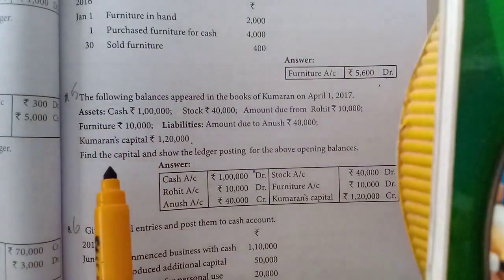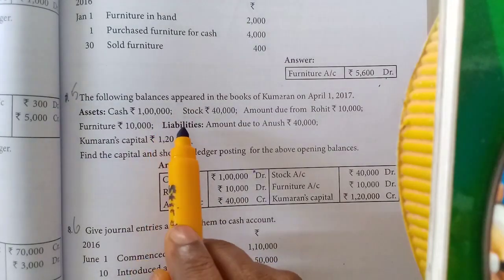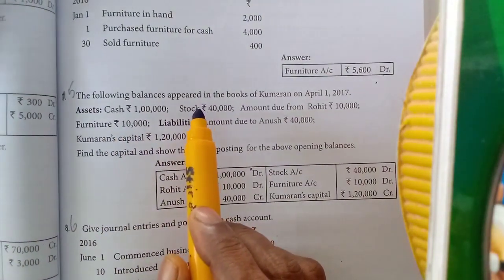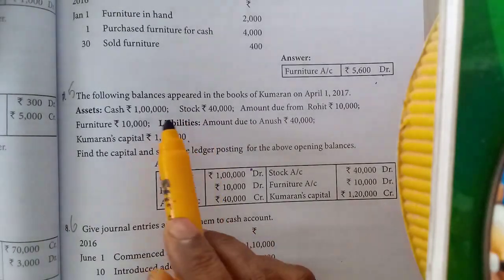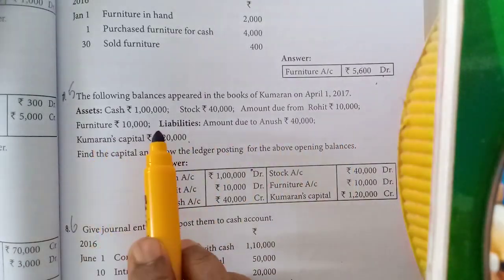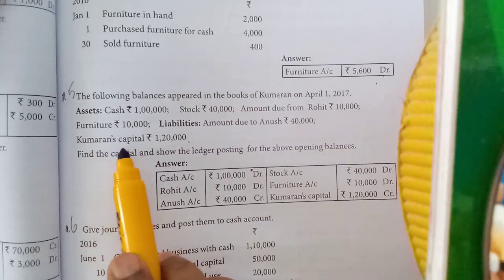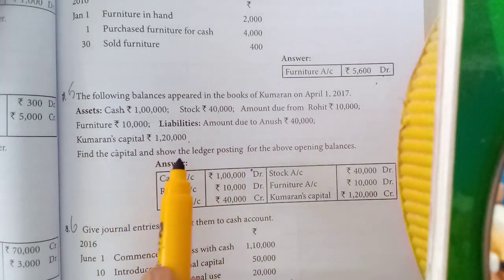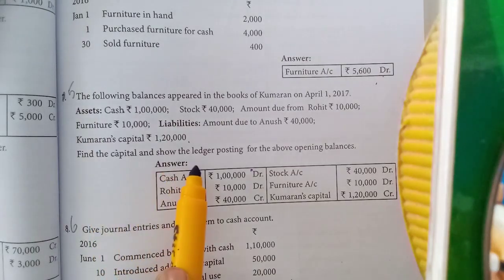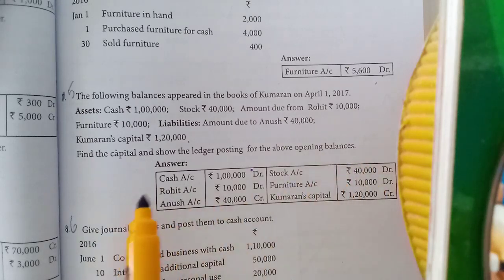So first we need to prepare the opening journal entry, in the same way that we did the third problem. Cash account debit, stock account debit, Rohit account debit, furniture account debit to Anush account, then Kumaran's capital account. It will tally.